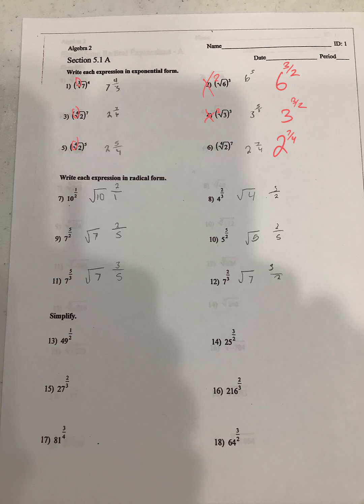Now number 7. So that the denominator is what goes here. So it is the square root of 10 to the first power. You don't need to write the 1 because it either goes there or there, and anything to the first power is just what it is. Okay, and if it's a 2 for a square root, you don't need to put the 2 there. It's understood.